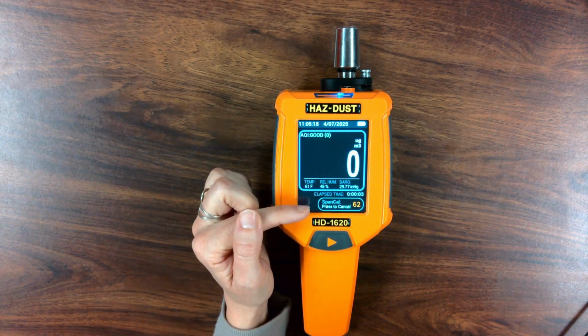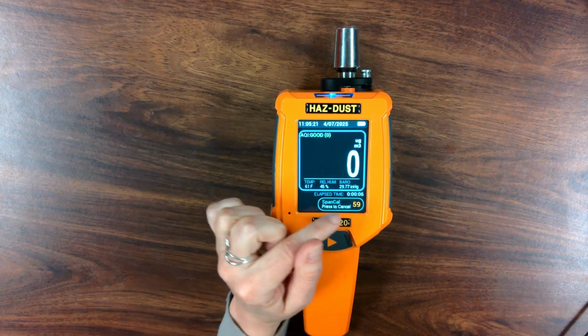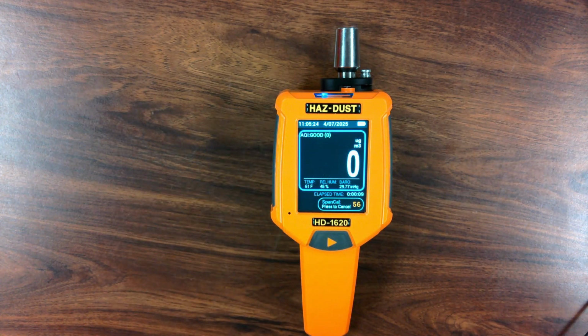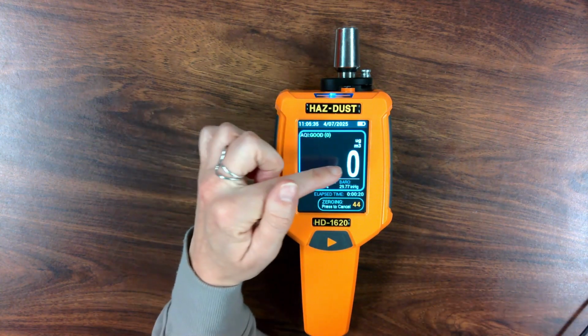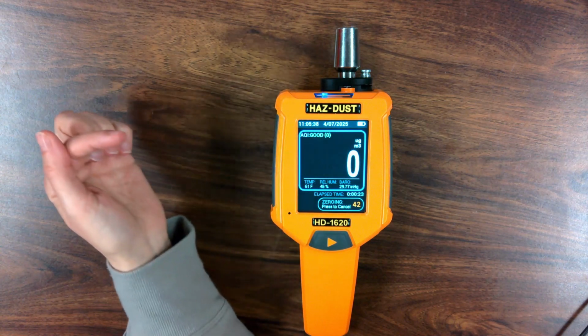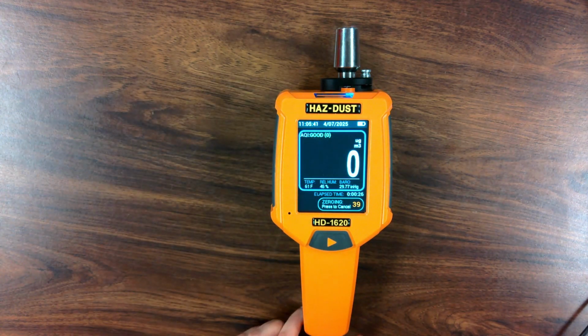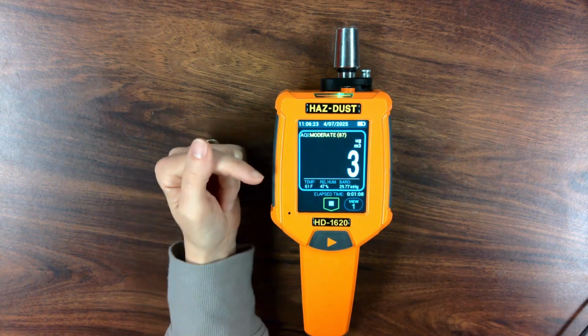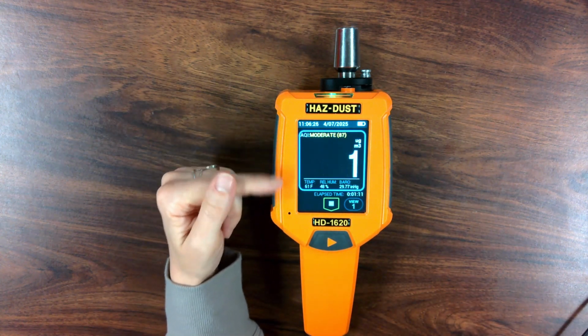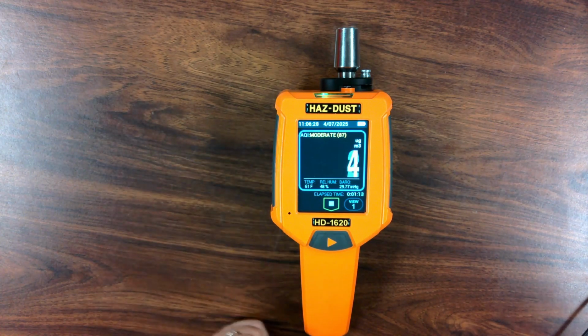Once you press play, there's a countdown from 60 seconds to 0, and as it's counting down, it's checking the internal particulate calibration, the flow calibration, and the zero baseline. The concentration, which in this case is micrograms per cubic meter, will stay at 0 until the instrument is done counting down. Once the instrument has stopped the internal health verification, it will automatically start sampling.